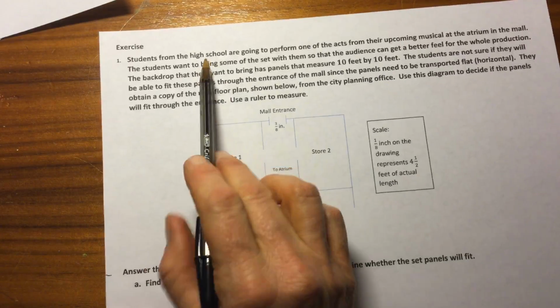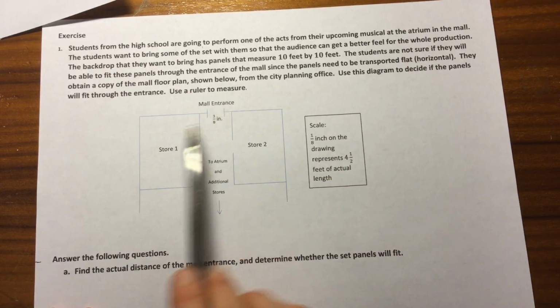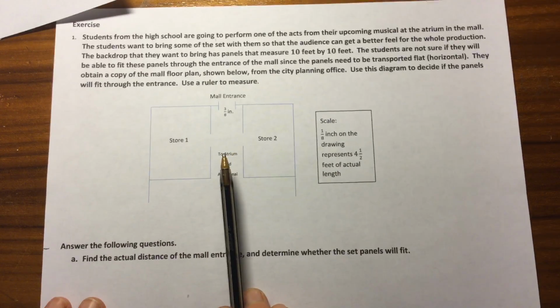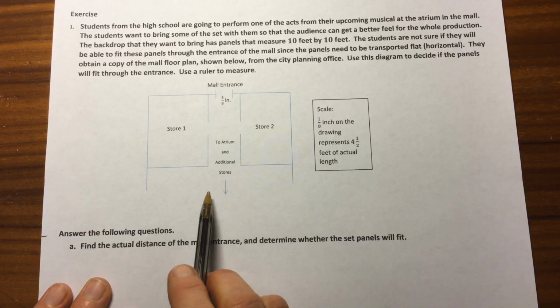The last one, okay, we've got students from a high school, and you can read this to yourself because it's so long and I'm running out of time. So pause the video and read that out loud together. And then when you come back, we'll look at this.